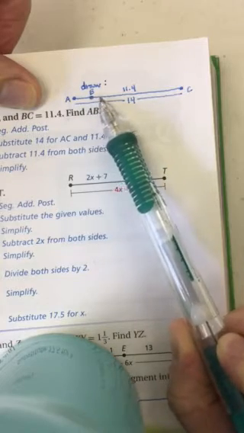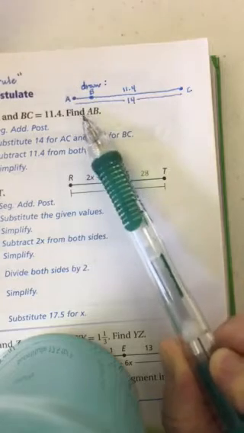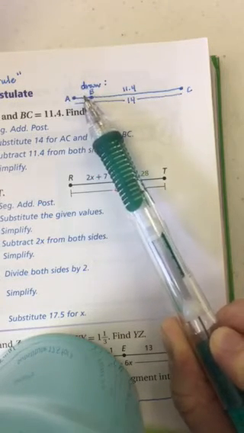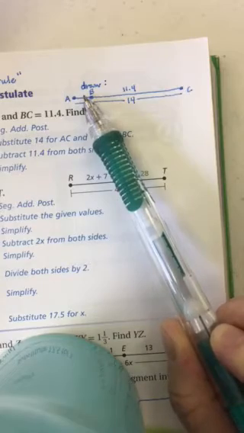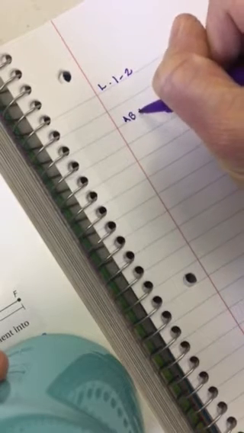So BC, the length from B to C, is 11.4. And then it says find AB. We want to find out what the length of AB is. So of course our segment addition postulate says, I'm going to move my notebook over here and see if I can make it so you can see that. Our segment addition postulate says AB plus BC should equal AC, the whole thing.